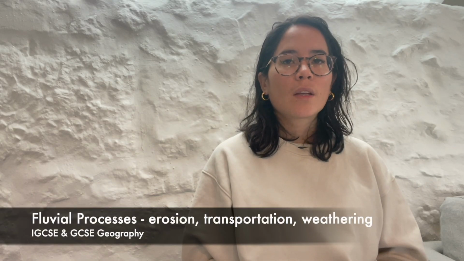Now we're moving on to fluvial processes, and really these are factors which affect the shape and the flow of rivers, and we'll be looking at things such as erosion, weathering, deposition and transportation, and unfortunately these words do sound quite similar and you do need to know them in lots of detail.